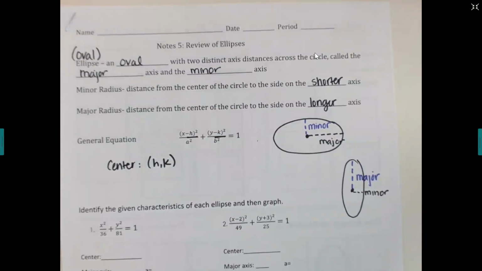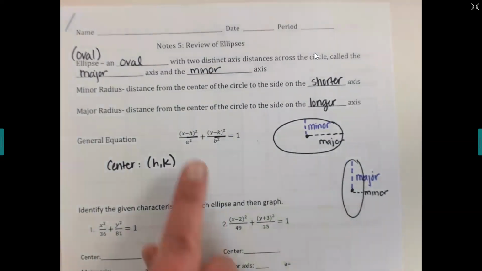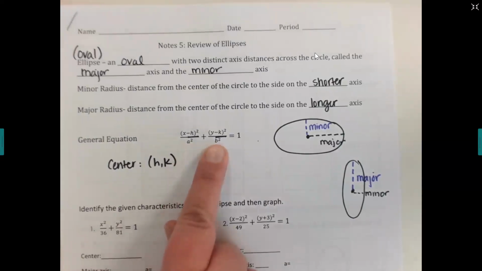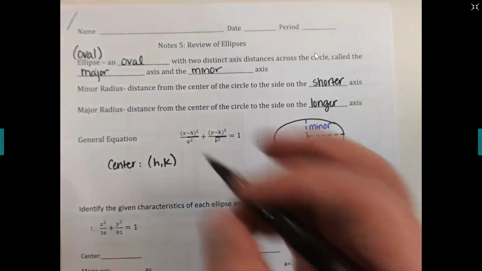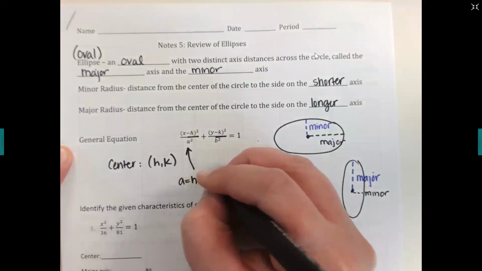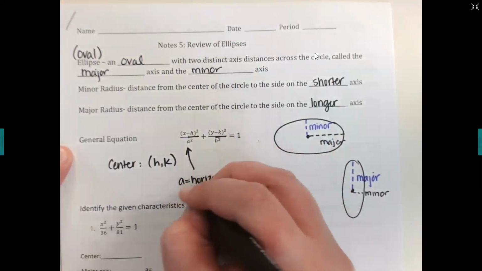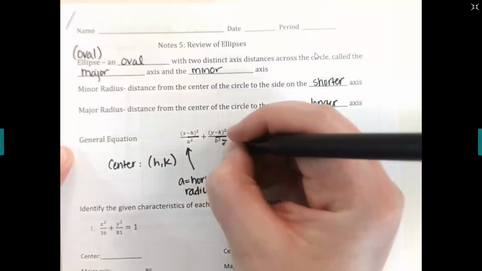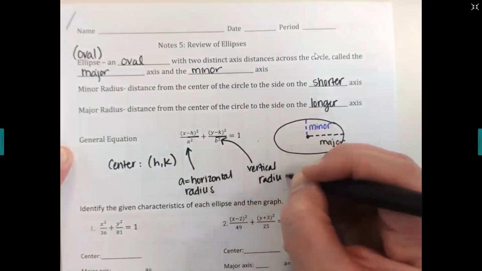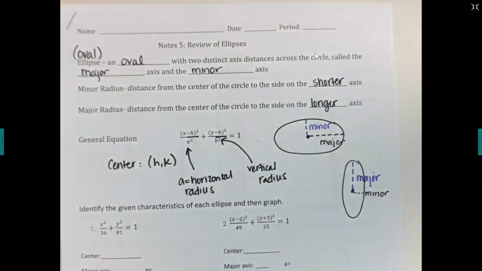Then your A is under the X. That means that it's the X radius. And then your B is under the Y. That means it's the Y radius. So I'm going to put here, A is the horizontal radius, and then B is the vertical radius. Now, remember, you'll know which one's major based on which number comes out to be longer. But this is extremely similar to what we did last time.